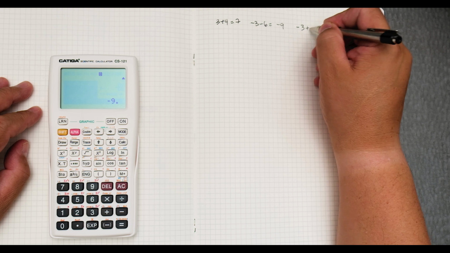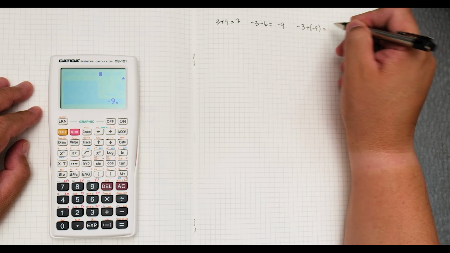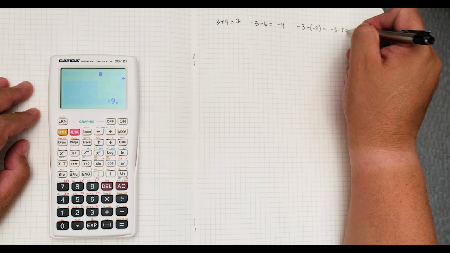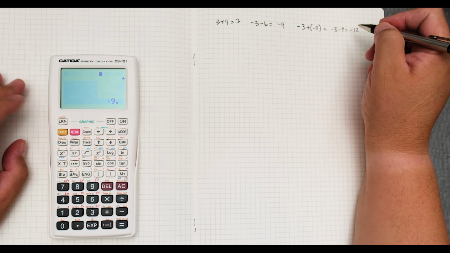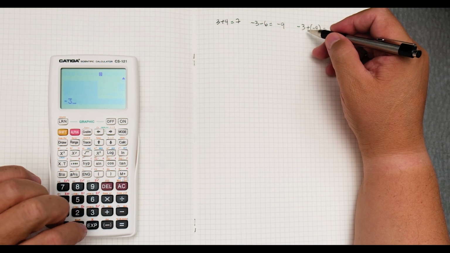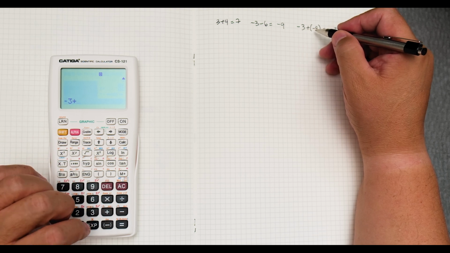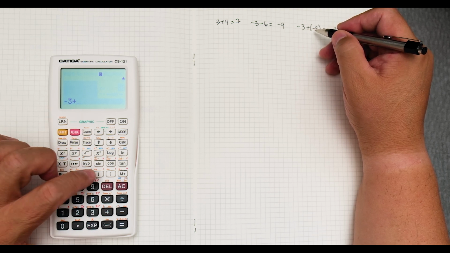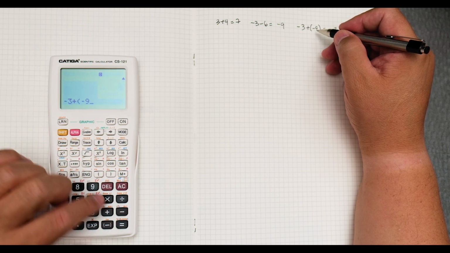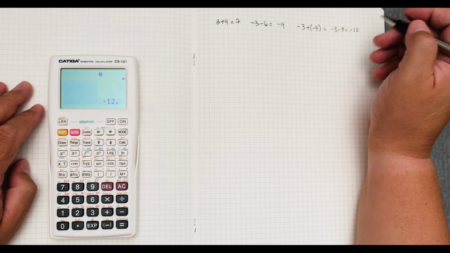Negative 3 plus negative 9, right? This one's still negative 3 minus 9. The signs are the same. So we'll put it in there, negative 3, and there's a plus. And then you could put the parentheses. Well, let's do that. And then negative 9. This is a negative, not a subtraction. Close it. Enter. Negative 12.